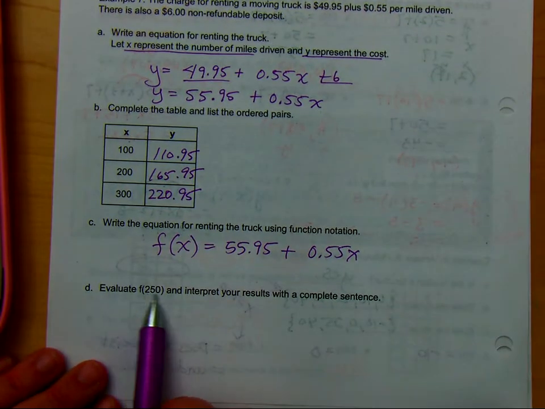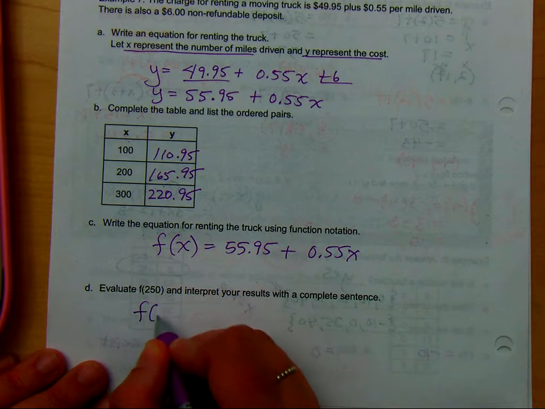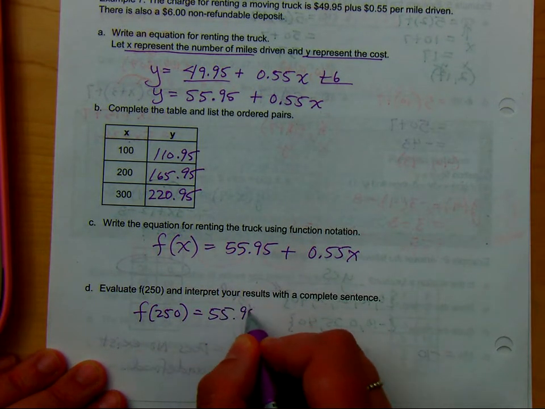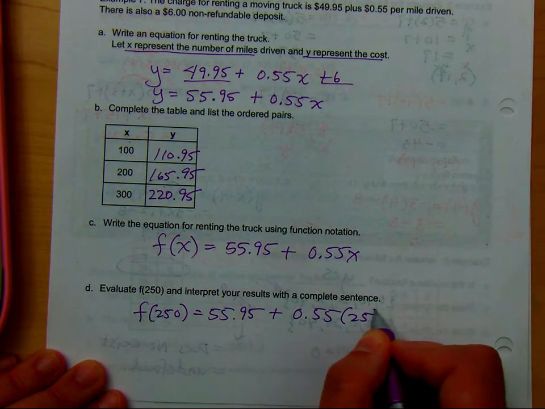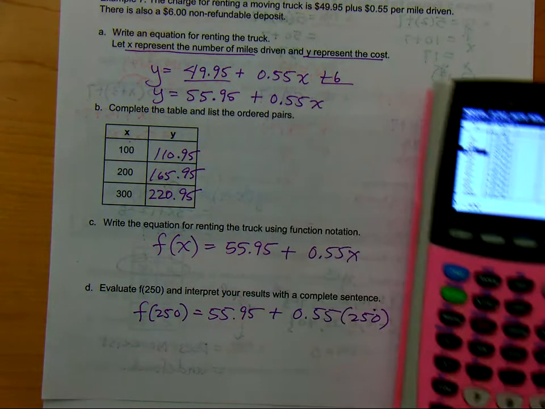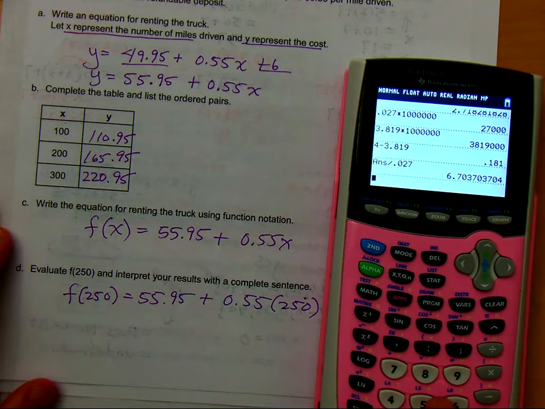And then if we want to evaluate f of 250 and interpret the results, what would we do? f of 250, yes, and that basically means, what are we going to find if I put in 250. I don't have that actually on my table because I counted by 100. So I'll just go quit and plug in 55.95 plus 0.55 times 250.